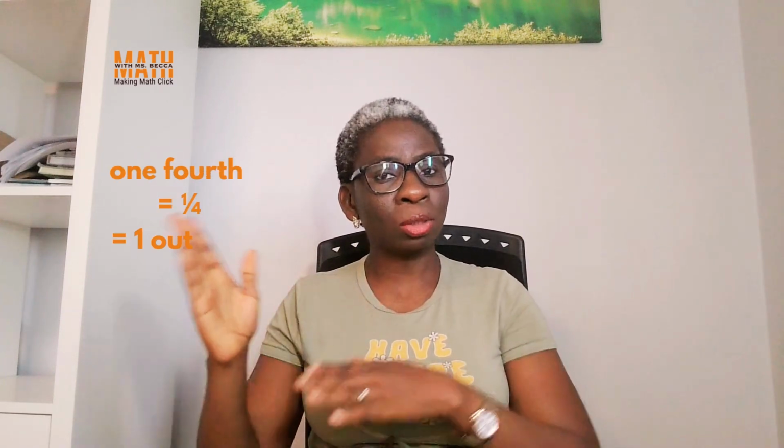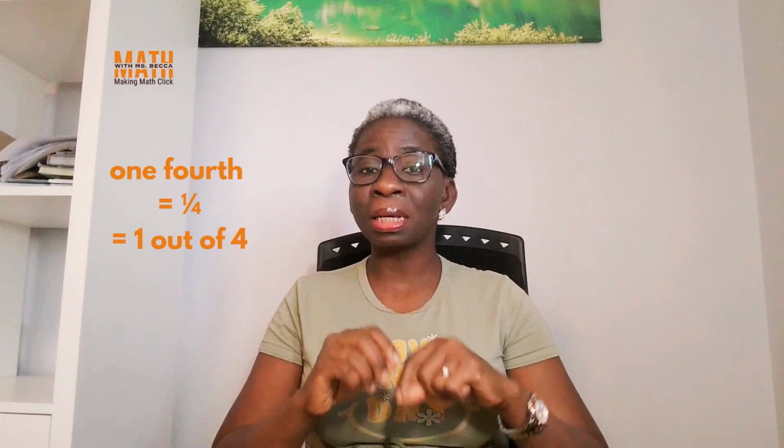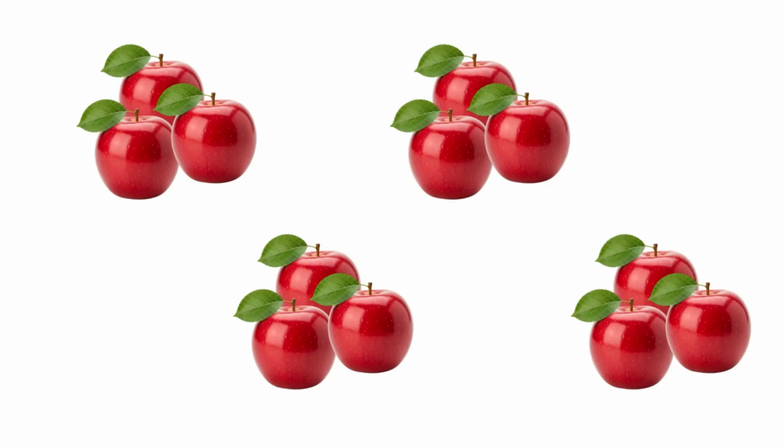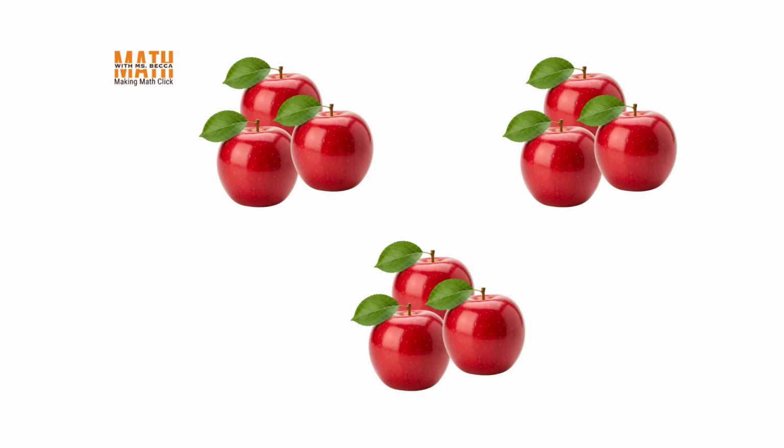This is where fractions step in. One fourth means 1 out of 4. That means we divide the total, which is 12 apples, into 4 equal parts. Each part has 12 divided by 4, which is 3 apples. So the thief took one part, which is 3 apples. And Farmer Joe has 12 minus 3, which is 9 apples left.